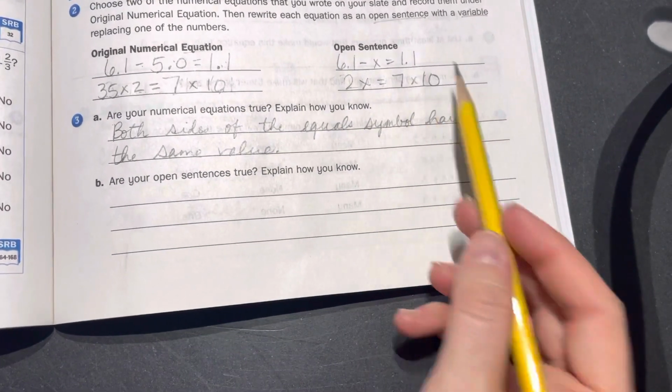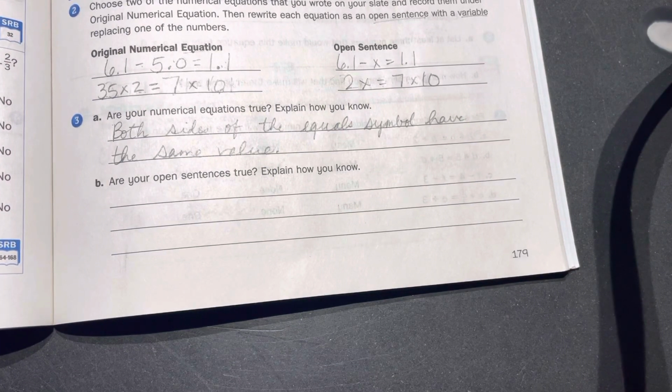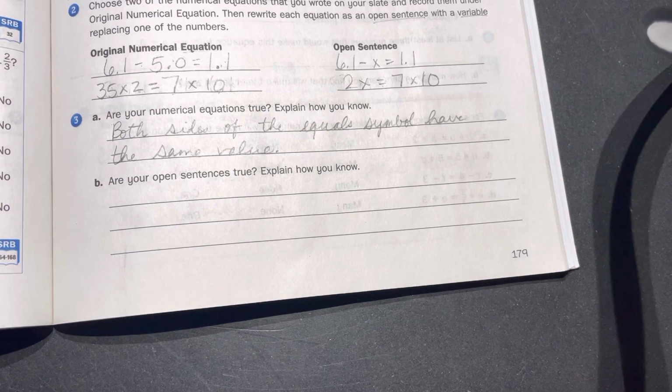Now looking at our open sentences, are those still true? Are they true or are they not true, or can we not even tell? They are true. And how do you know for sure that they're true?